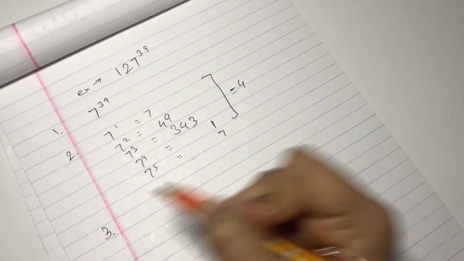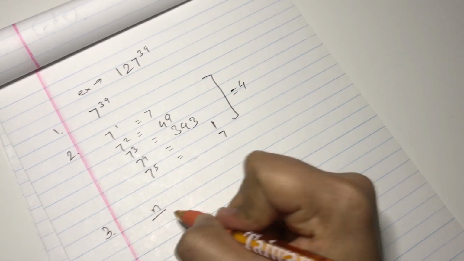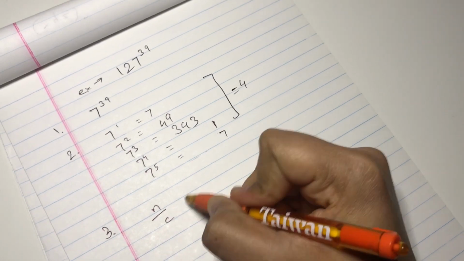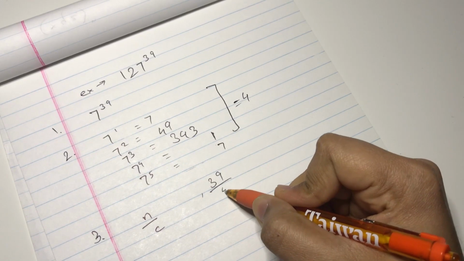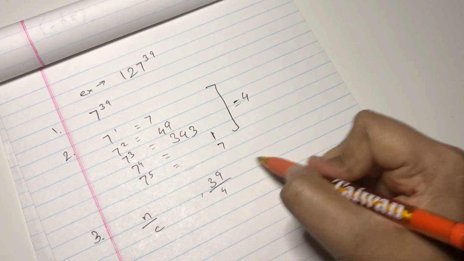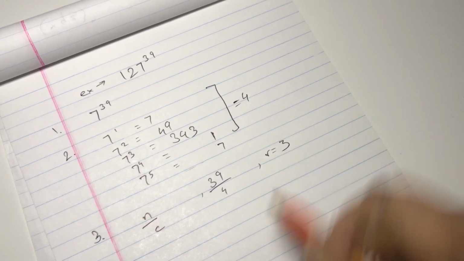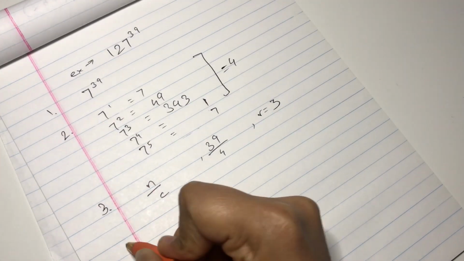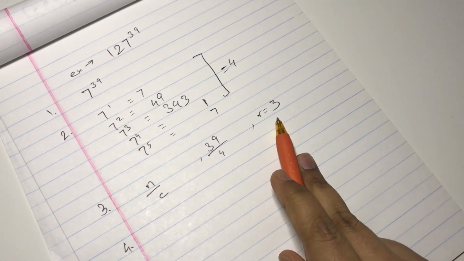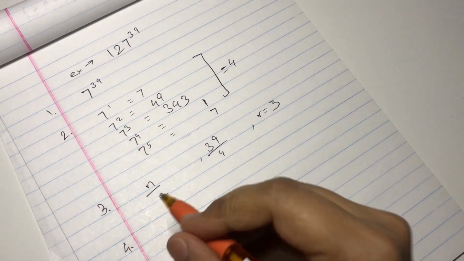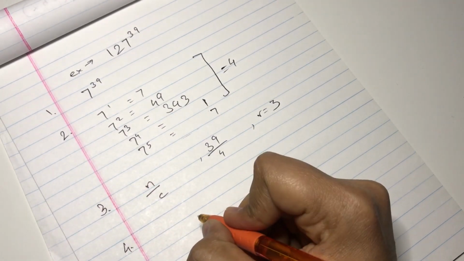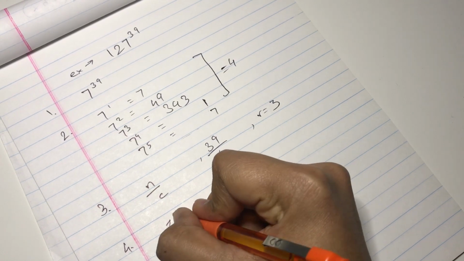Now step number 3, n divided by c, and you have to find the remainder of that. So it's 39 divided by 4. 4 times 9 equals 36, so the remainder equals 3. Now step number 4, since the remainder is greater than 0, what we do is we do 7 to the power of r.